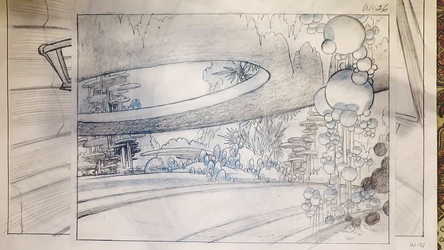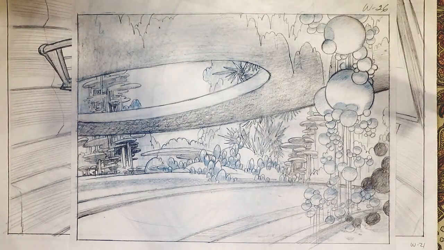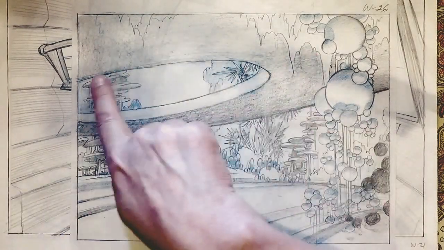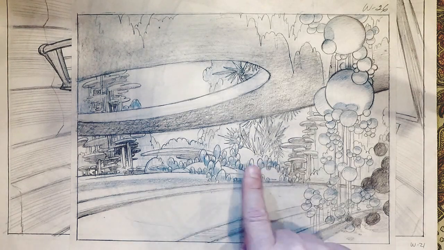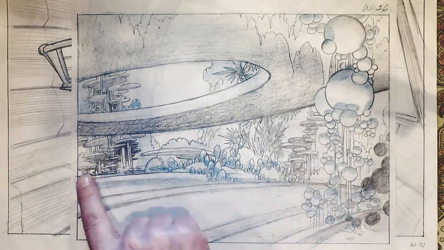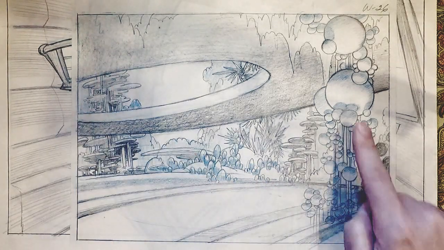Here's a pretty interesting alien landscape with some sort of weird deco sort of platform up above. Look at the plants in strata and in bubbles.